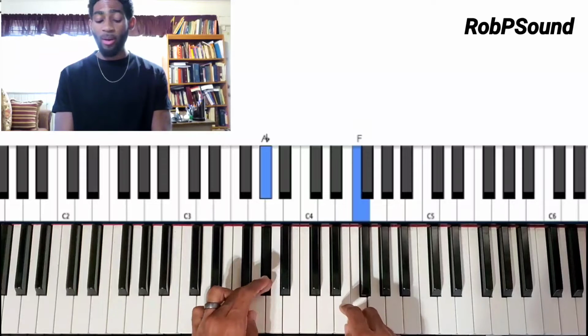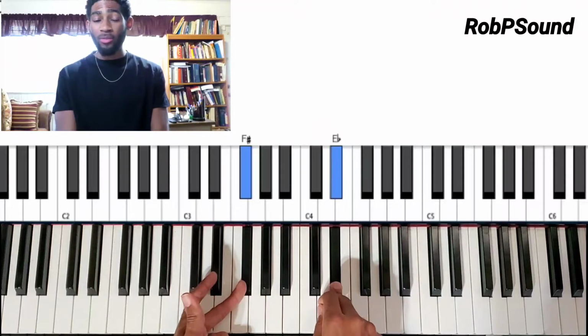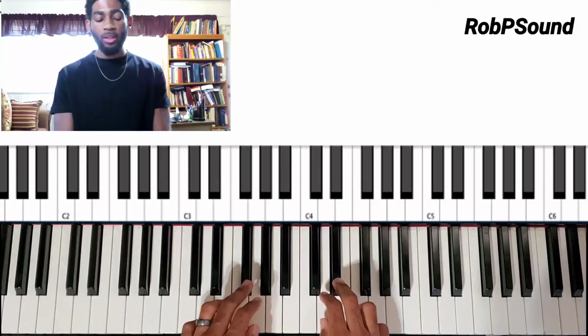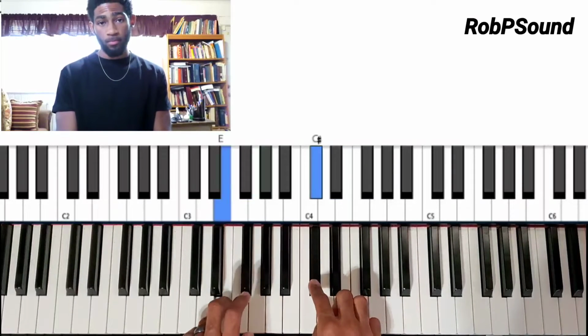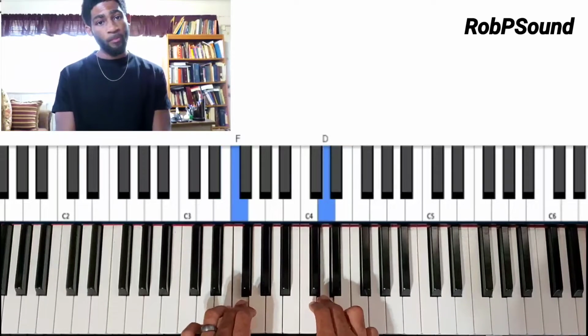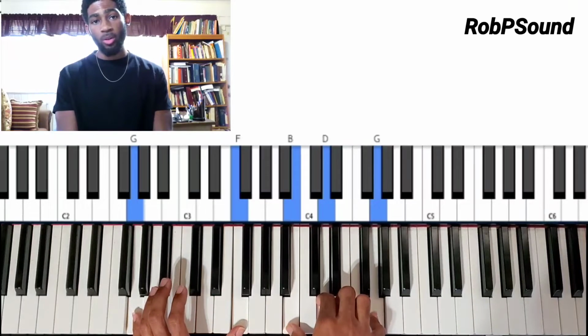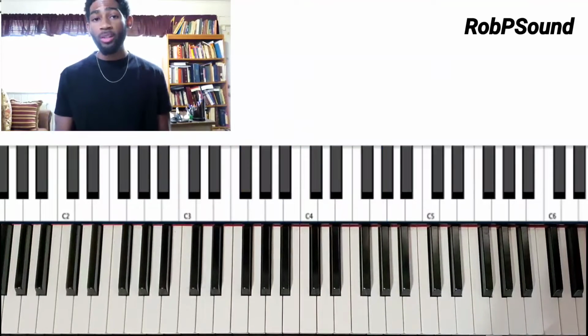And now we just walk it back down. Now, usually, of course, you have to resolve, right? So in this case, what he does is this. Okay, he does a little half step movement to get back to the dominant chord. Okay, so that's a really good movement, and a really good idea.